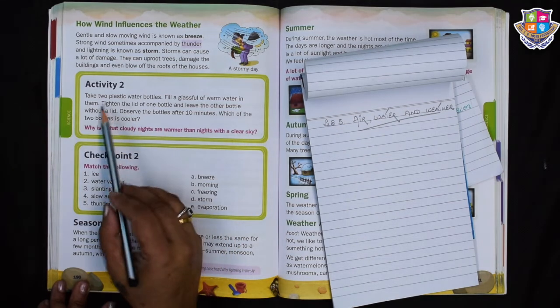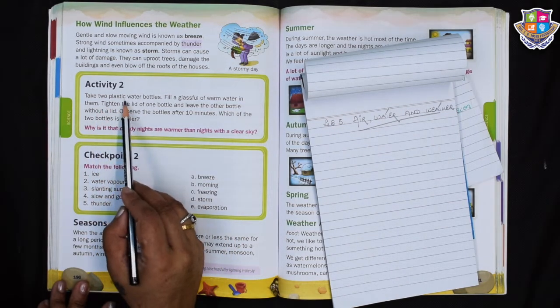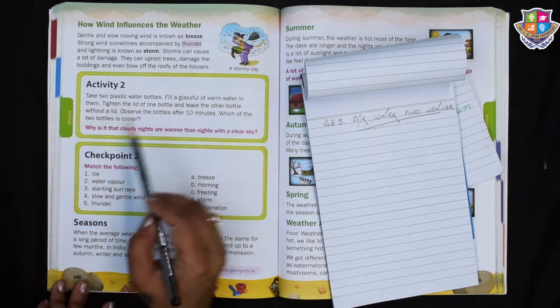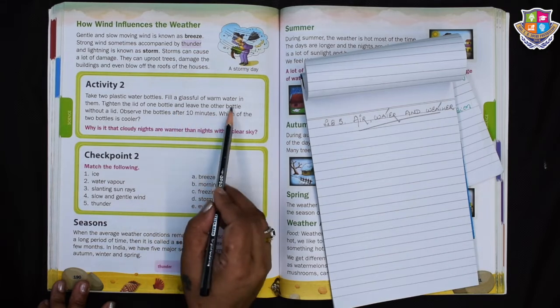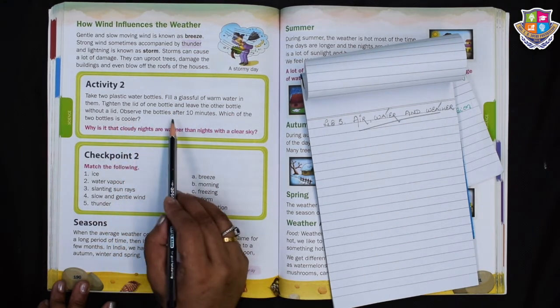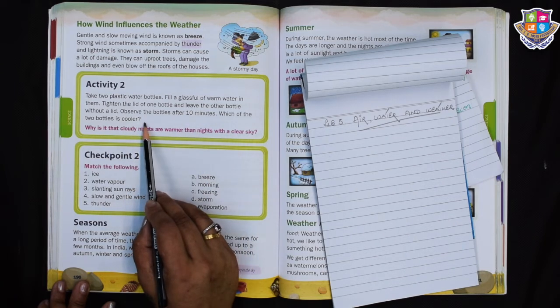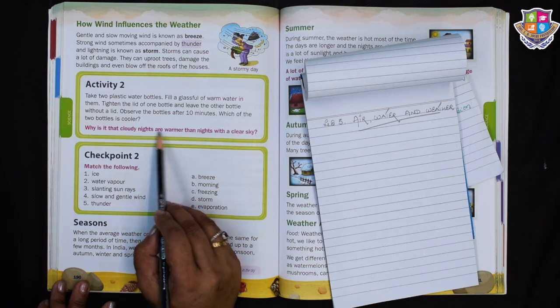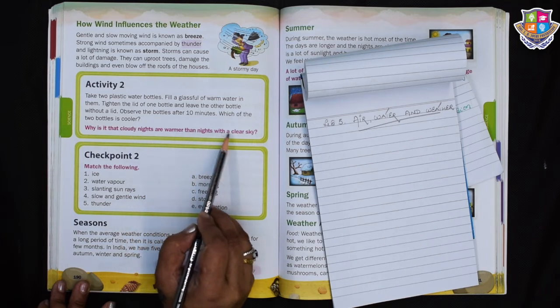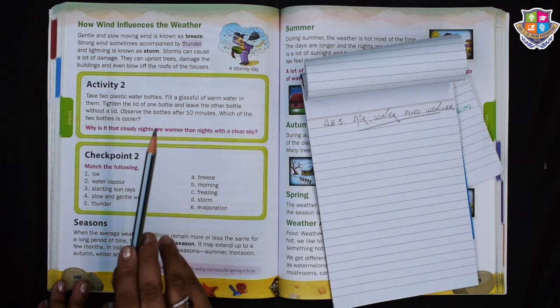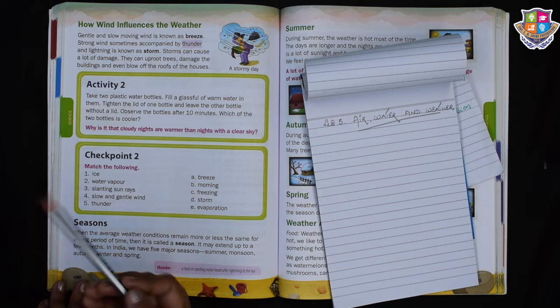Now let's come to the activity 2. Take 2 plastic water bottles. Fill a glass full of warm water in them. Tighten the lid of one bottle and leave the other bottle without a lid. Observe the bottle after 10 minutes. Which of the 2 bottles is cooler? Why are cloudy nights warmer than the nights with a clear sky? Now, both these conclusions, you have to think about it and let me know. Now, coming to the checkpoint 2, I want you to solve it on your own.